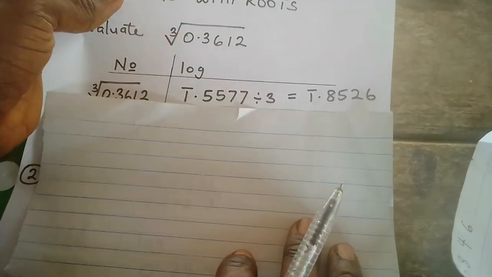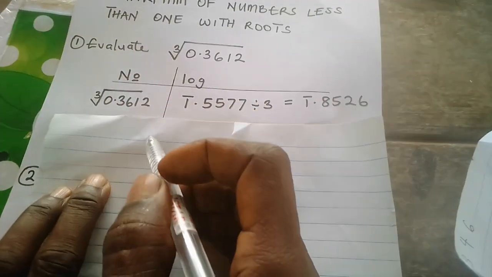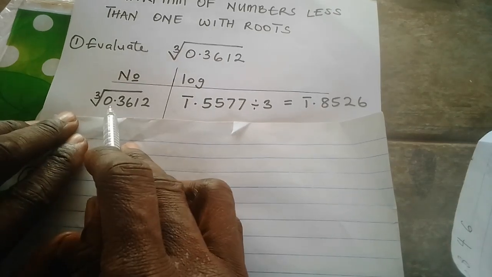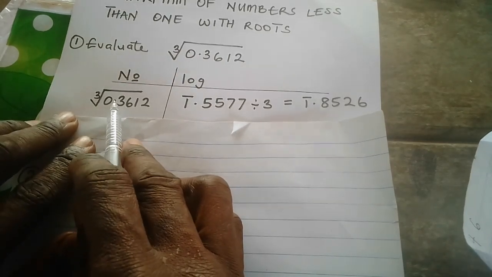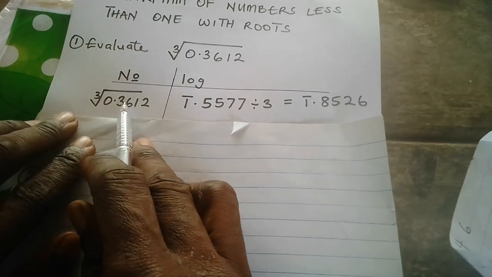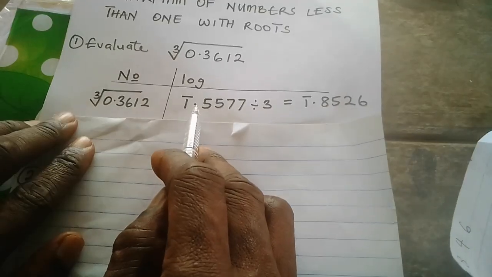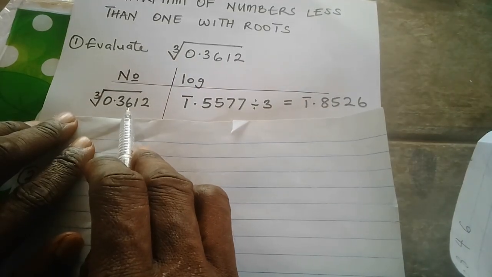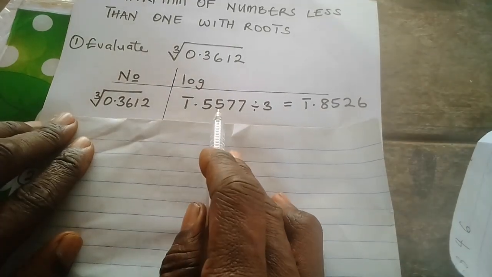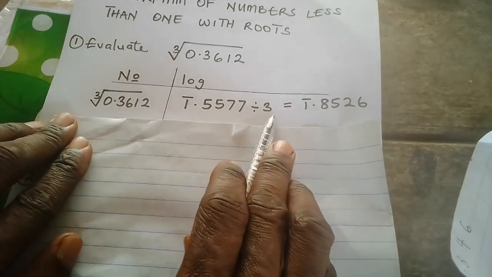So you write your number and log. You have the cube root of 0.3612. How many times will you move the decimal point to make it have a unit number before the decimal? Since you are moving to the right, you are having bar 1 point. You now look for the logarithm of 36 under 1 difference 2, which should give you 5577. Because of this cube root, you will divide it by 3.